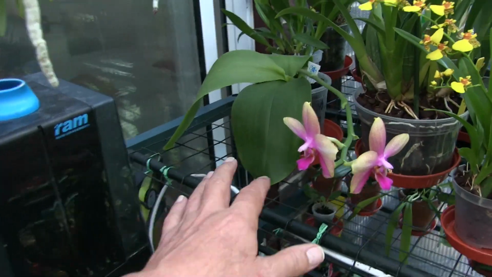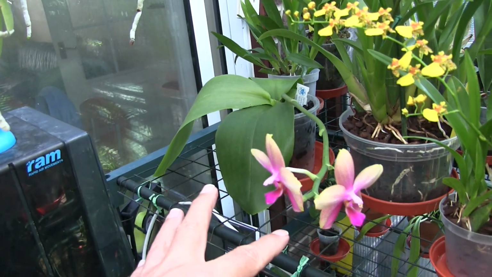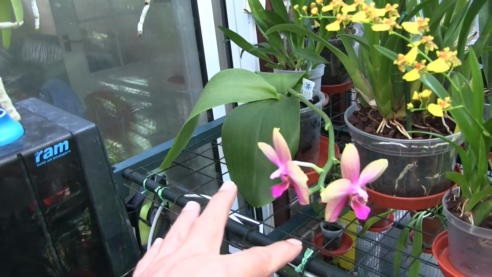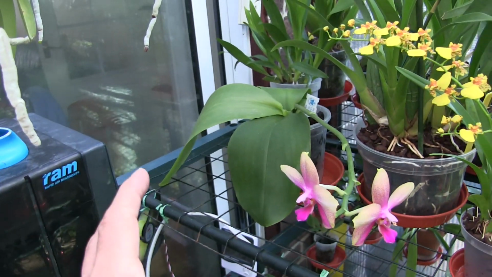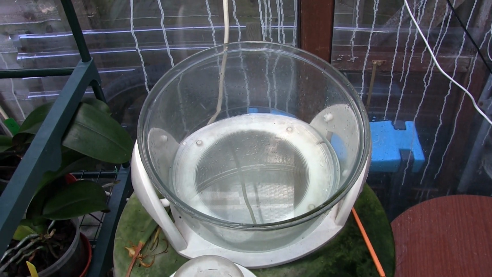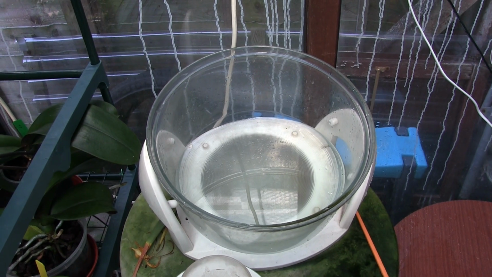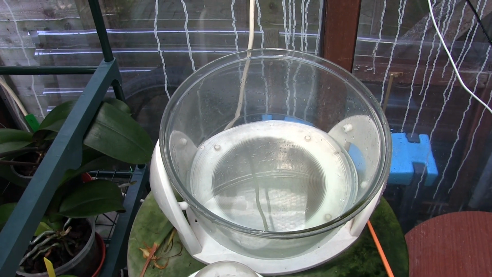And I watered that one over there. Now, that one's in next to nothing because that didn't have very good roots. That's got a rock in the bottom of the pot to hold the flipping thing upright. That takes up some space, and then it's only got chunky bark. So that's what I've watered. Guess what the pH is now? 5.6.